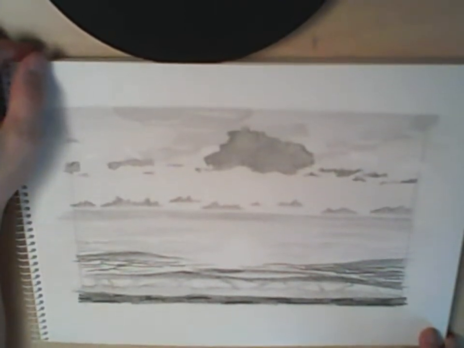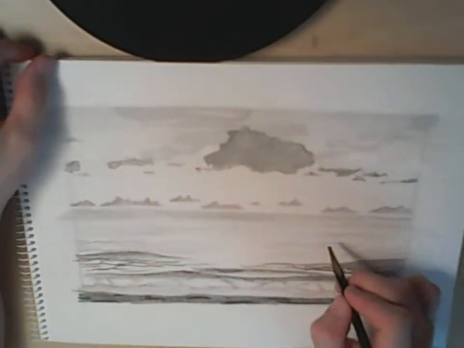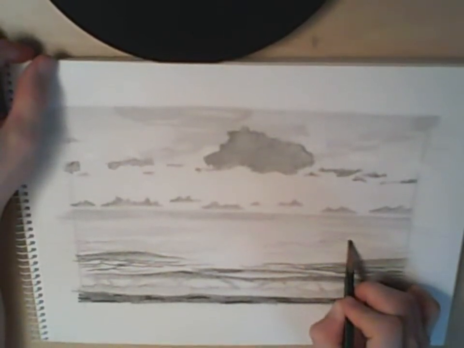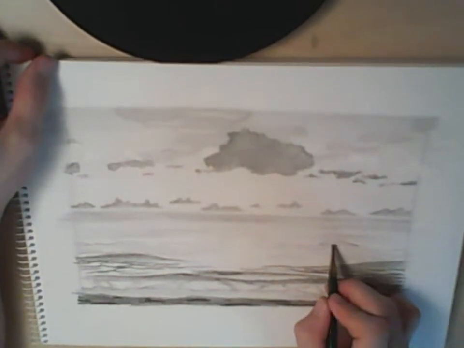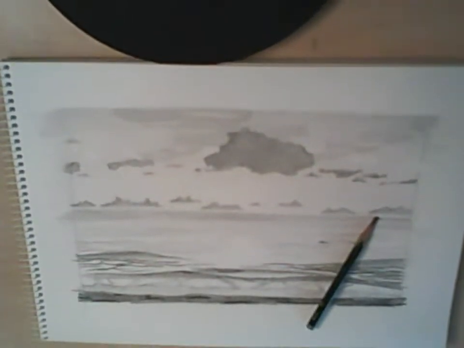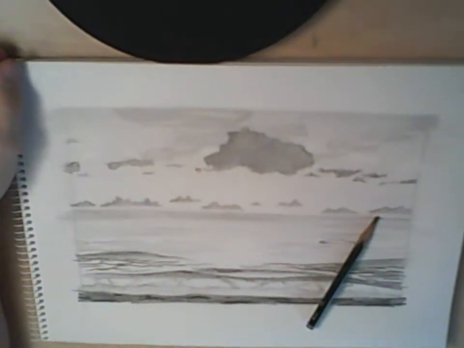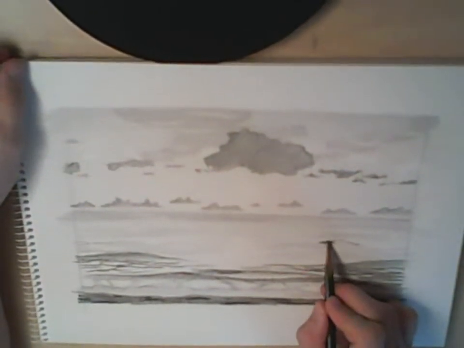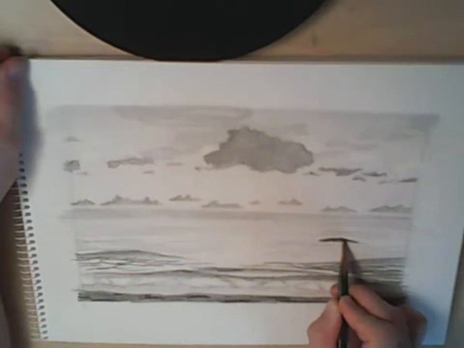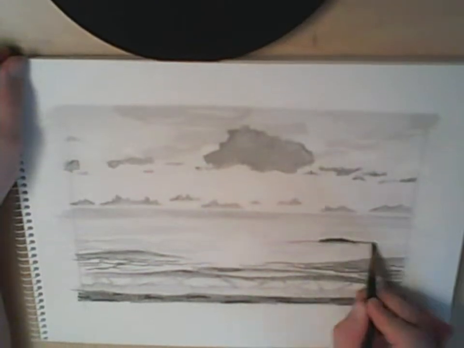Okay. Now the last thing I want to add is a couple of rocks in the sea poking out. I'll stick to the 3B pencil for this and just make a flat line. Excuse me. Okay. Now make this as dark as possible. And in the area around it, the water is dark as well.